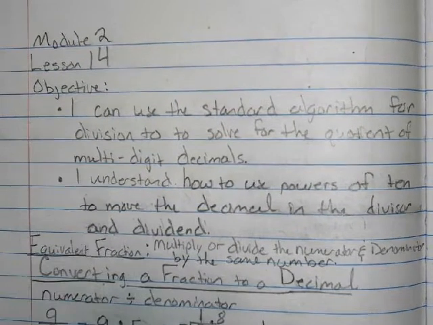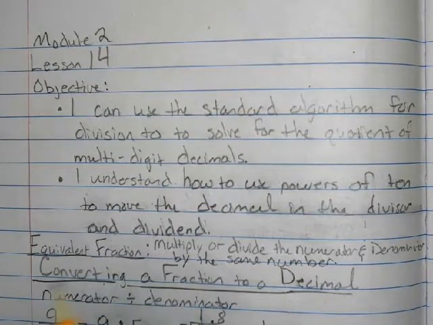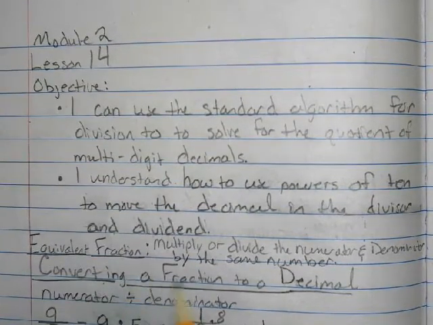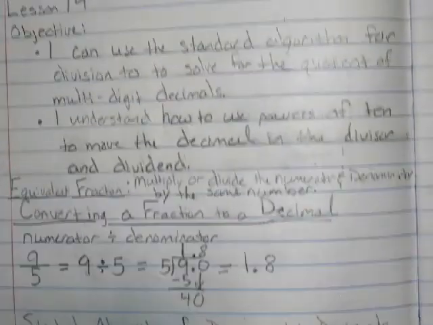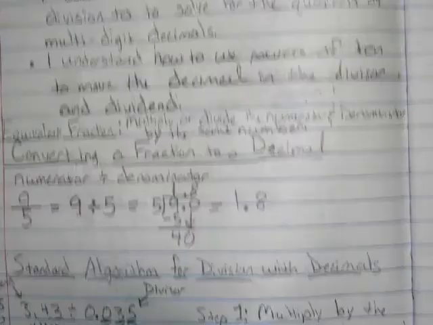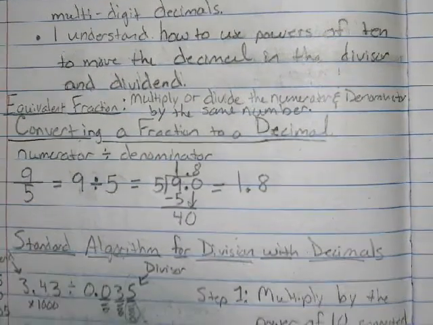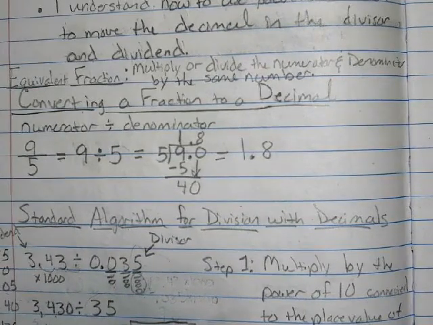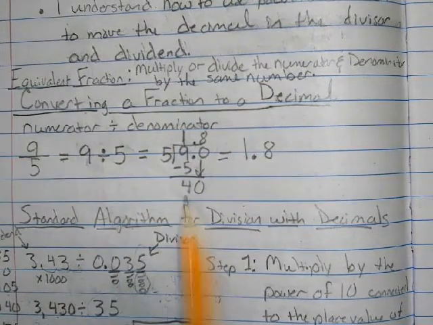Now, just as a reminder, to create an equivalent fraction, we multiply or divide the numerator and the denominator by the same number, which is what we'll be doing with the powers of 10. So that's a reminder of how you convert fractions to decimals, where you take your numerator divided by the denominator. We use the standard algorithm right here to solve that.